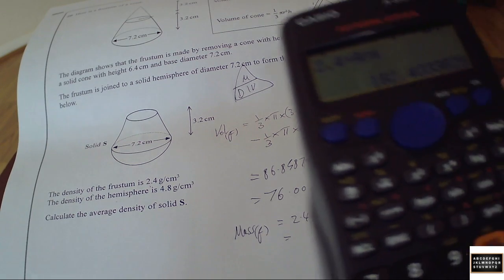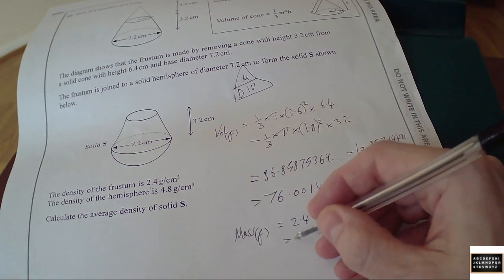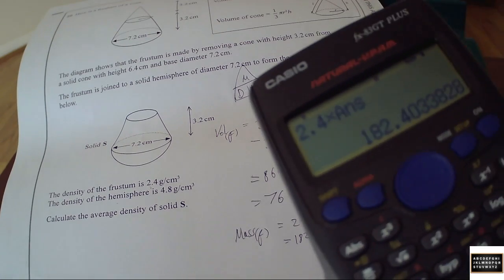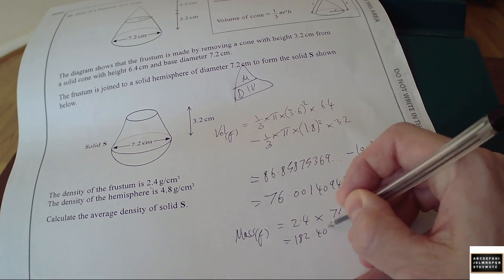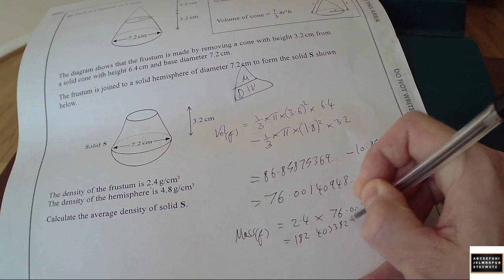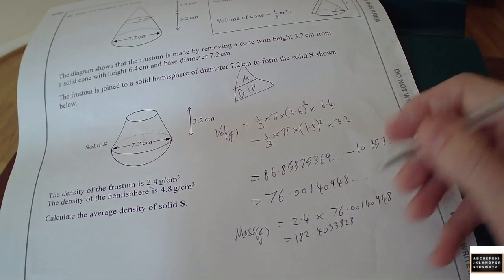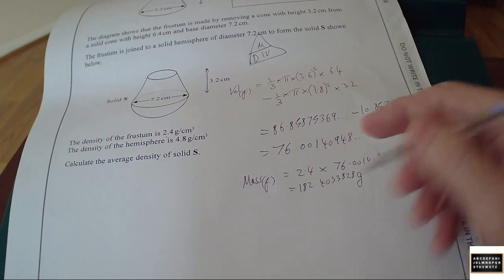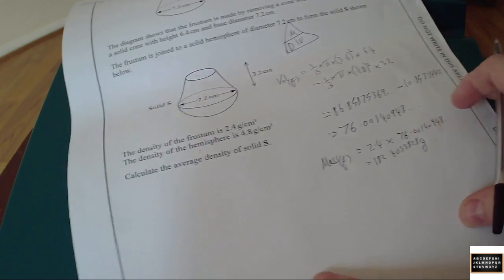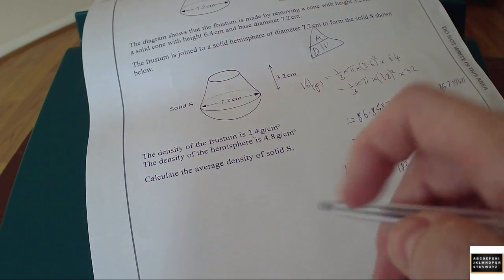So you get 182.40338828. Okay, and grams. Leave it all as approximate as we can for now. We'll come back and round up later.